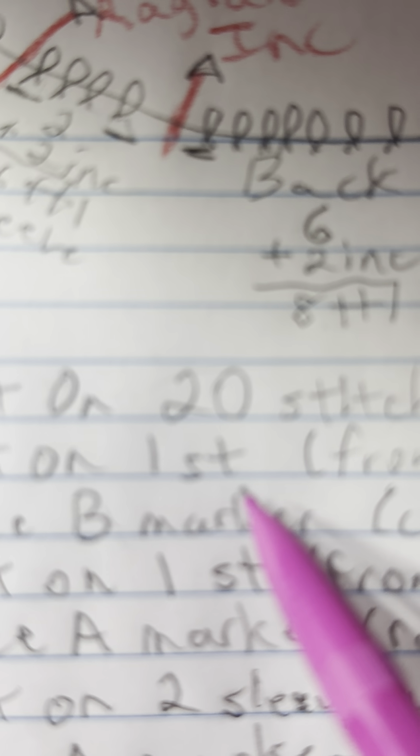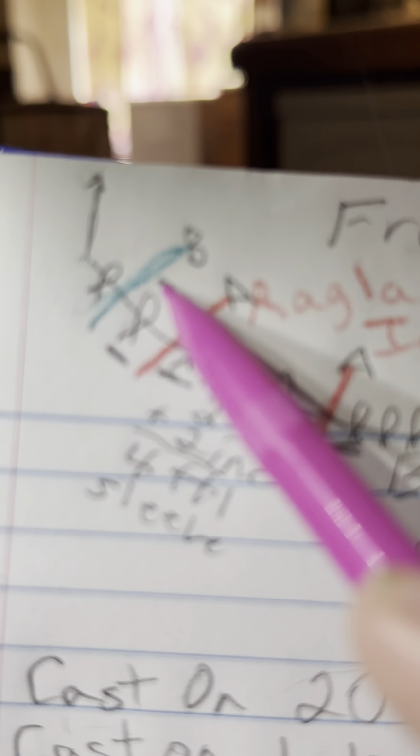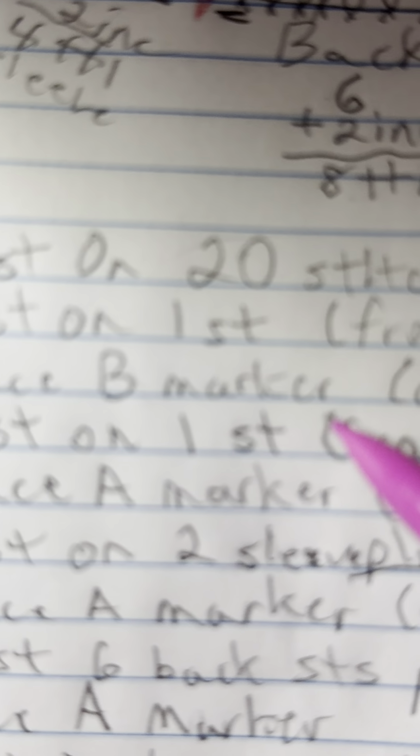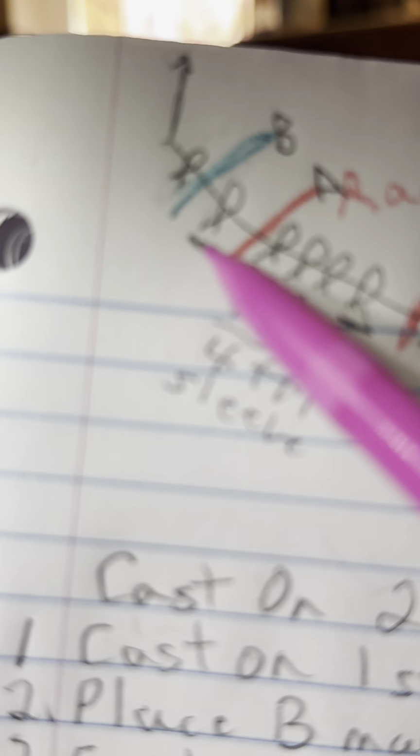Okay? So let's say it says to cast on 20. So we're going to cast on 1 stitch, which is your front edge stitch here. Okay? And then number 2 says place a B marker, and that's your count marker, I'm sorry. That will not be an increase marker. And then it says to cast on 1 stitch, which will be for your front stitch for the raglan seam line, okay? And then you will place a marker right here, and that's your raglan increase marker.